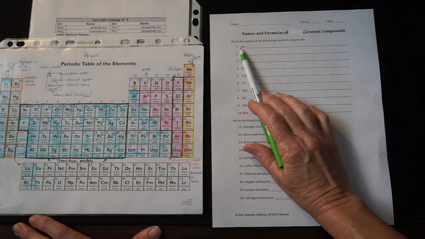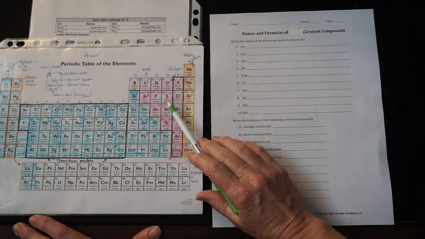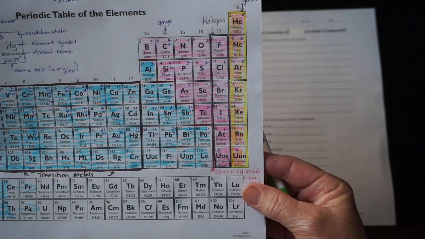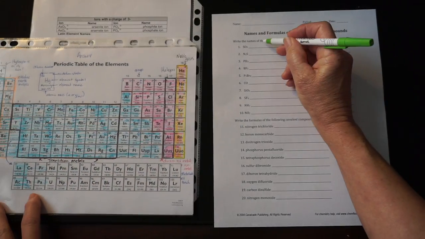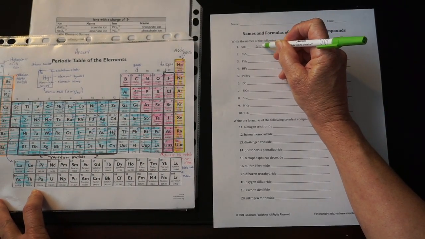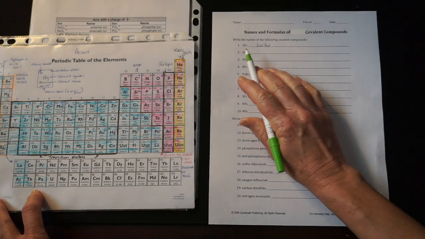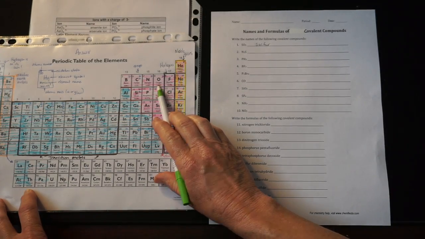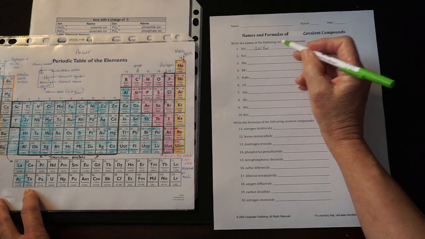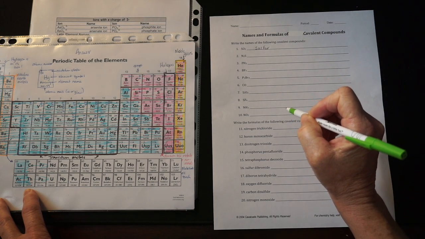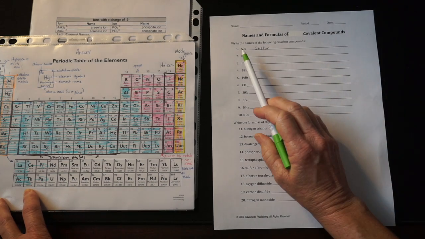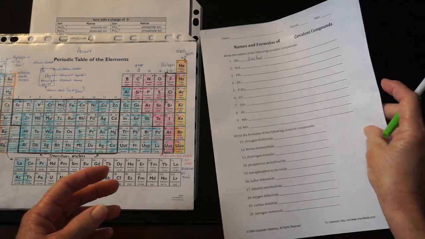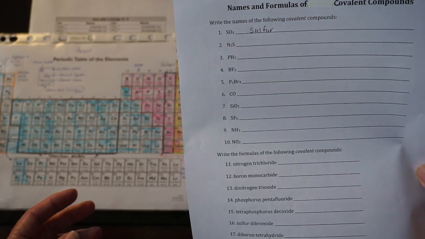So it says SO3. If I go to my periodic table and look at S, I know I'm looking at sulfur. So I'm going to write sulfur. And I know the O represents oxygen, but if I wasn't sure, I could always refer to my periodic table. I'm not going to finish the ending of that because I know the ending changes to "ide." So if I look at my molecule here, SO3.